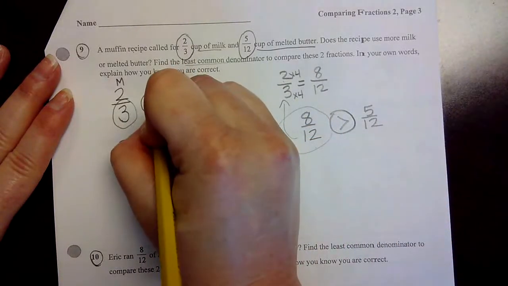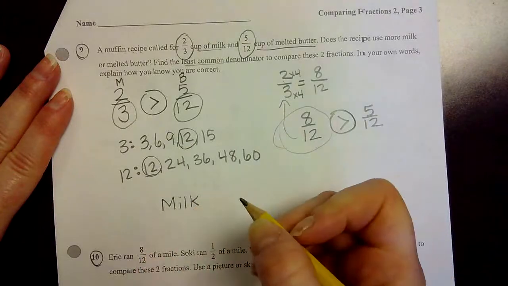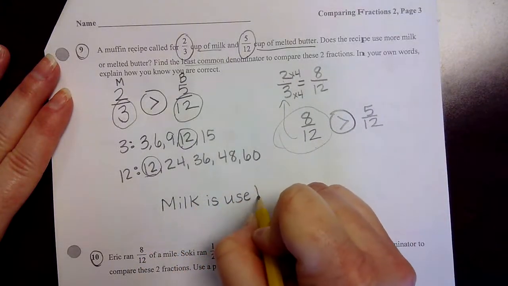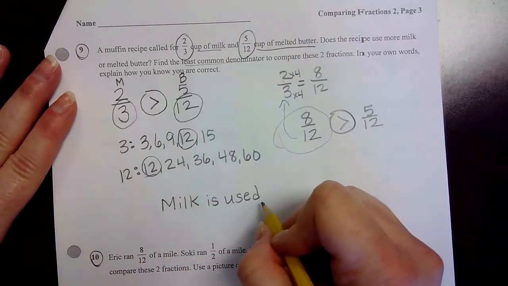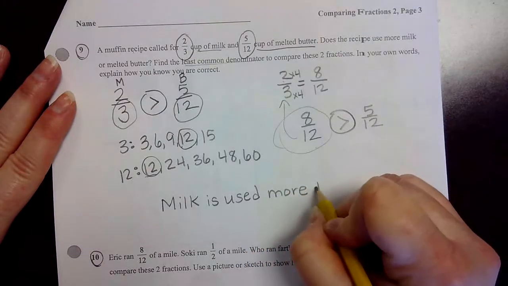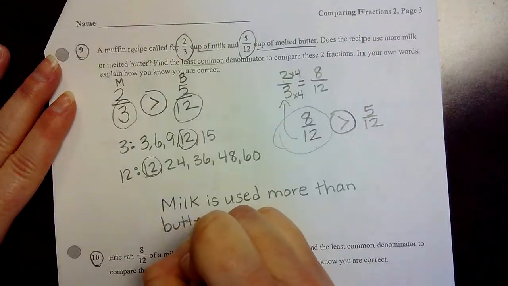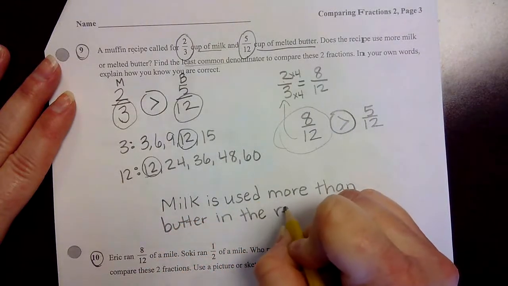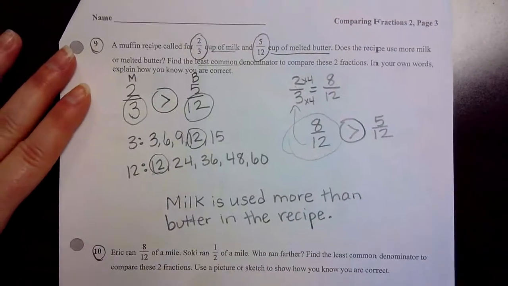So milk is used. I don't really like the way I wrote this. Milk is used more than butter in the recipe. Boom, guys. We did so good.